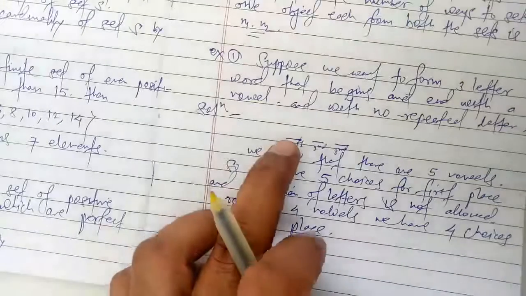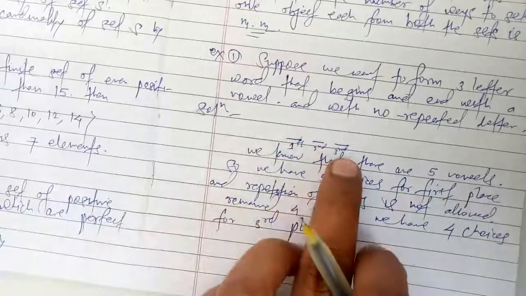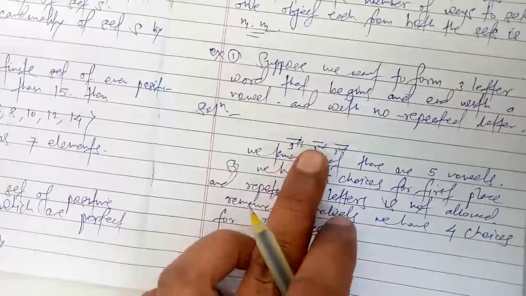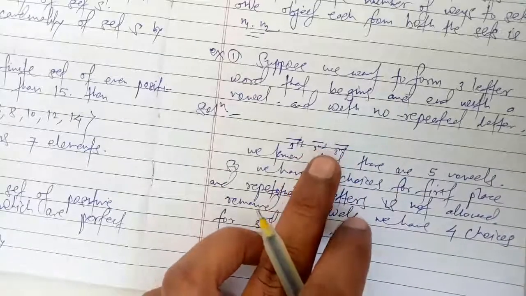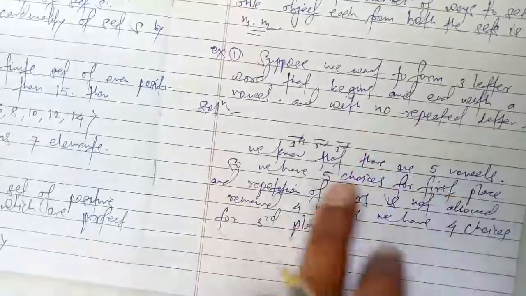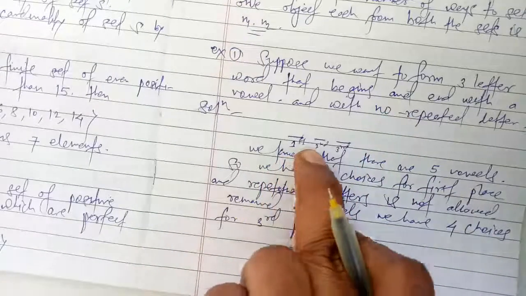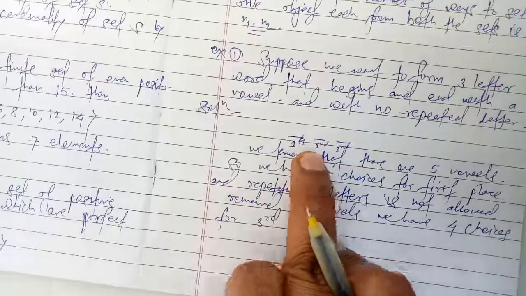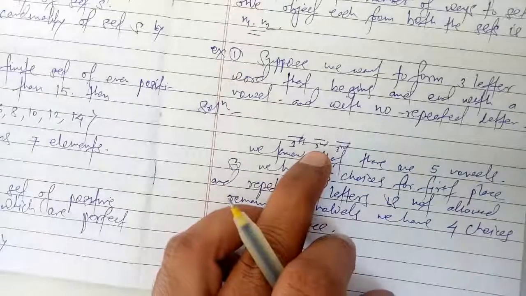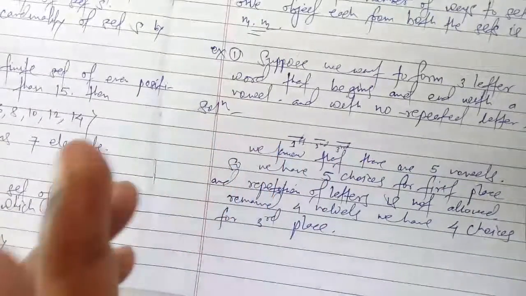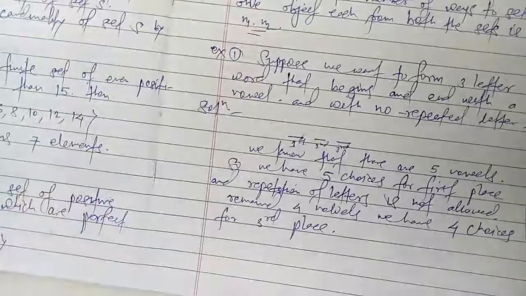Okay, so the first place has 5 choices, the third place has 4 choices, and the second place, with no repeated letters in that 3-letter word, has the remaining 26 minus 2, that is 24 choices, right?